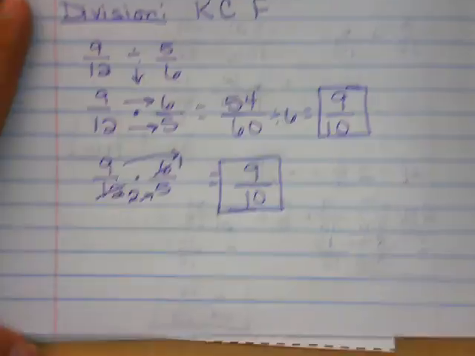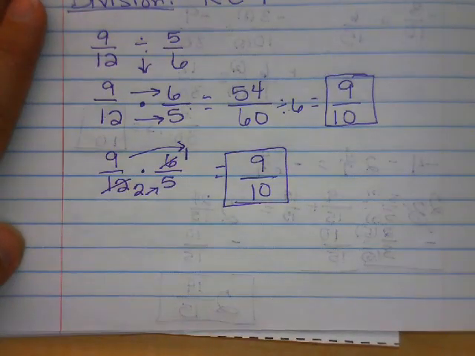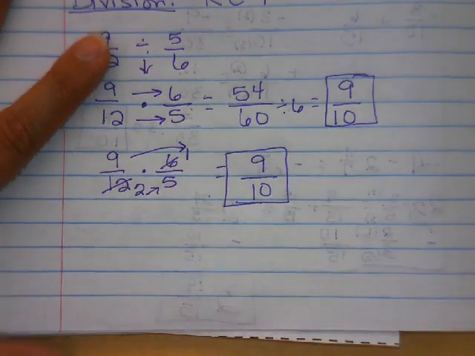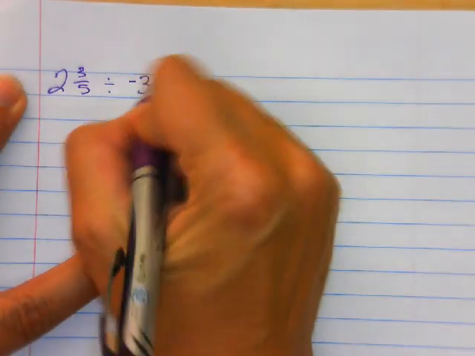If you have a mixed number, you are still going to have to change it like we did before. I've run out of room over here. I'm going to go to my next page. So if I have 2 and 3/5 divided by a negative 3 and 6/7, again, I have to change this.